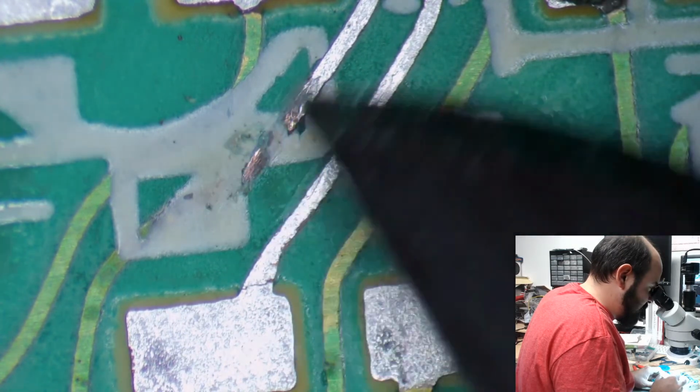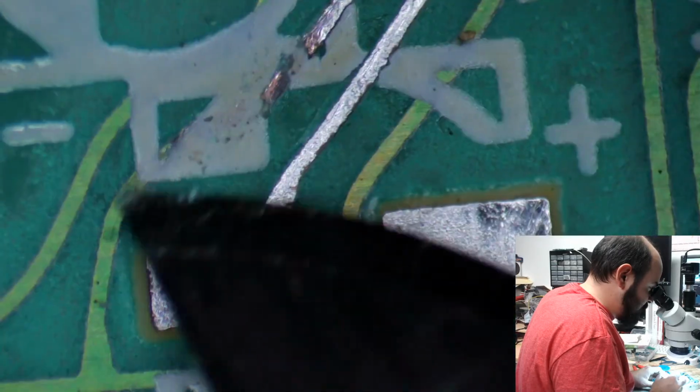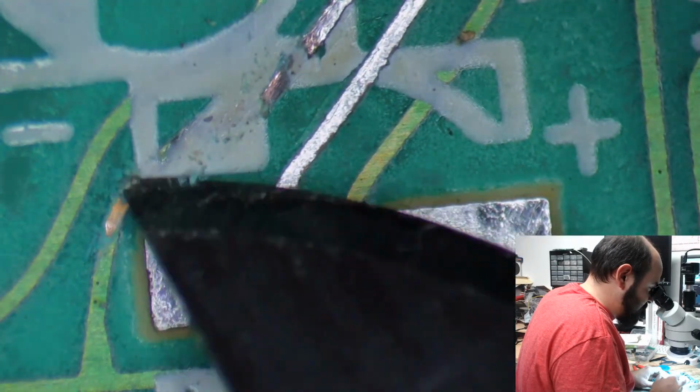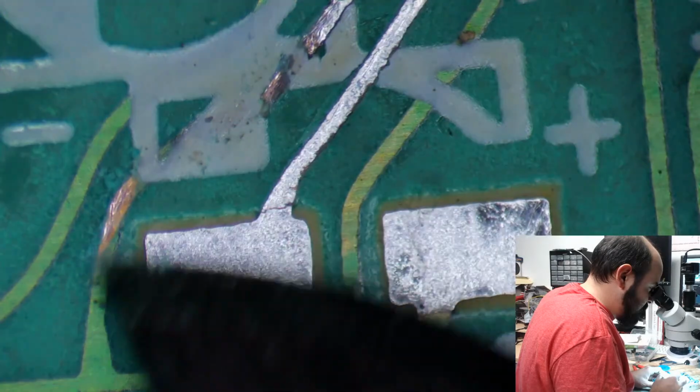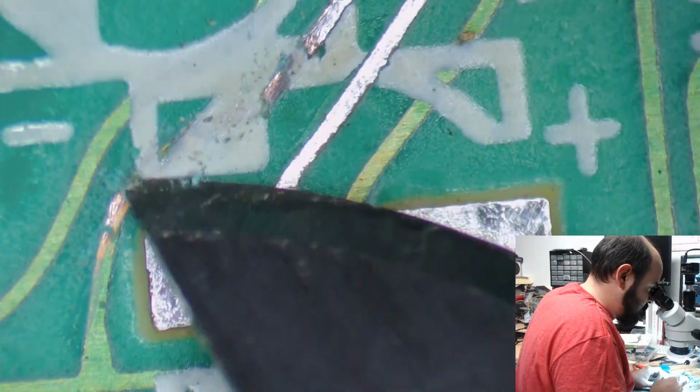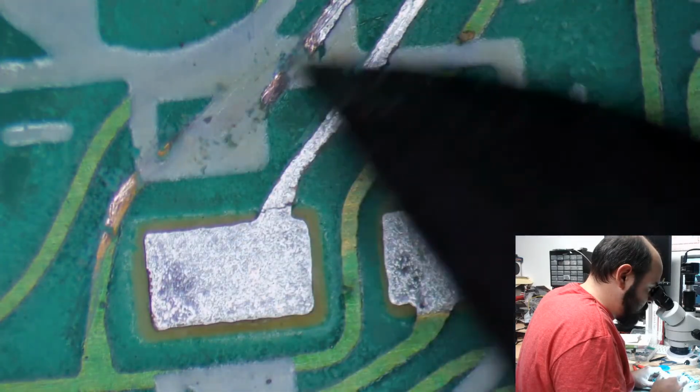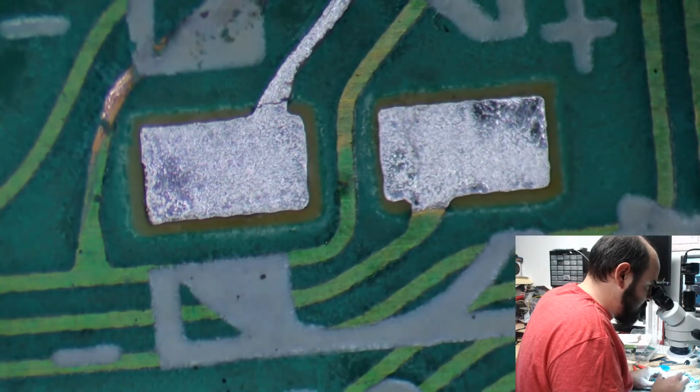Yeah, some gunk hiding under there. How dare you? Yeah, this is a little suspect here. All right, that's okay.